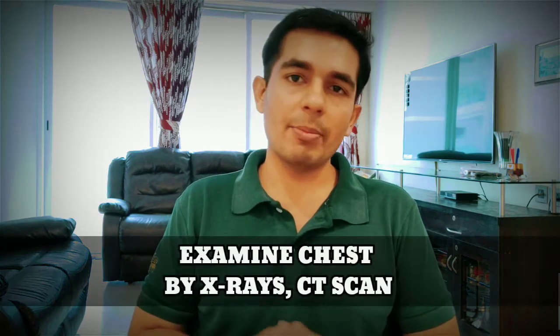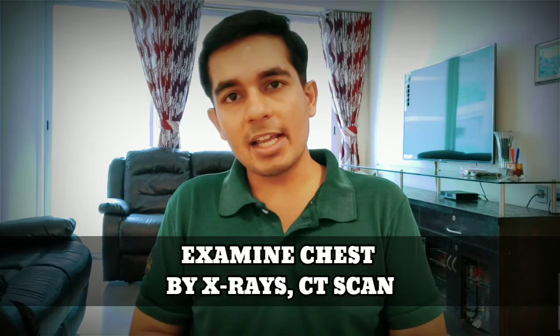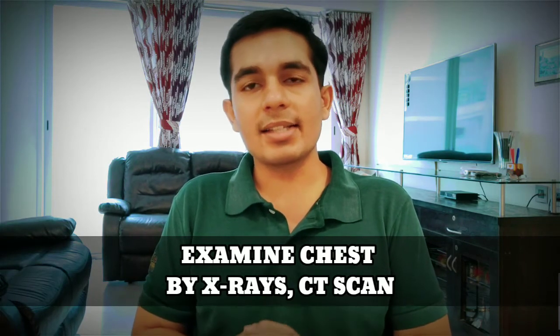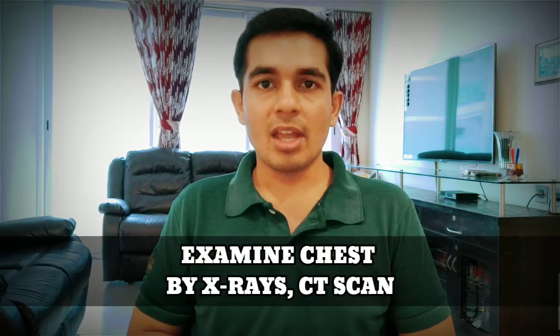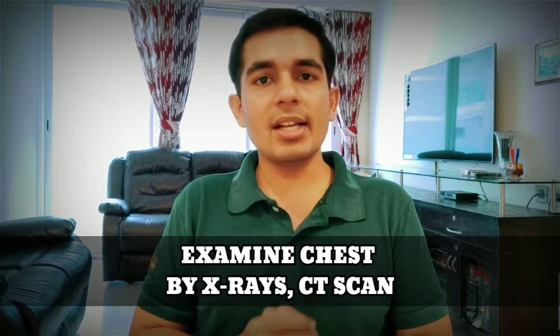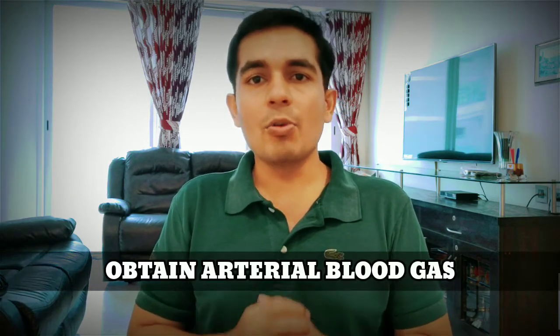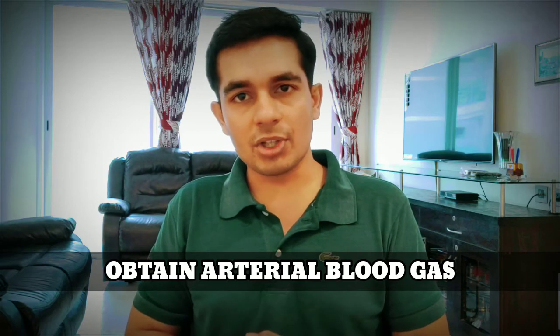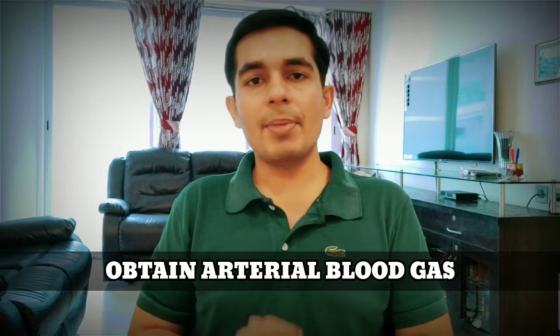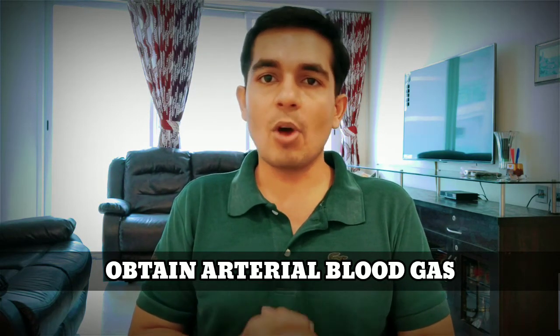Then you should examine the chest for evidences of pulmonary diseases, pulmonary edema or a murmur which can suggest a congenital heart disease. If the cyanosis is located in the extremities, evaluate for peripheral vascular obstructions in such patients. Obtain an arterial blood gas to measure the systemic O2 saturation. Repeat while the patient inhales 100% oxygen.